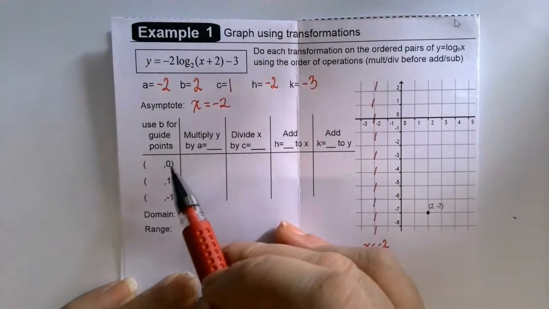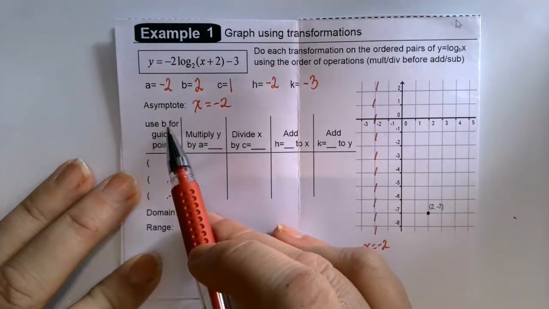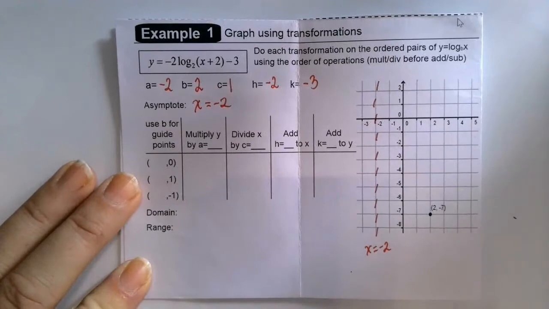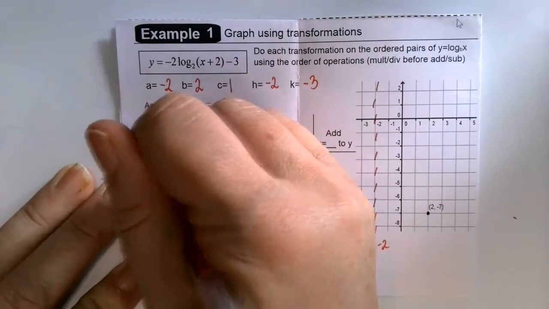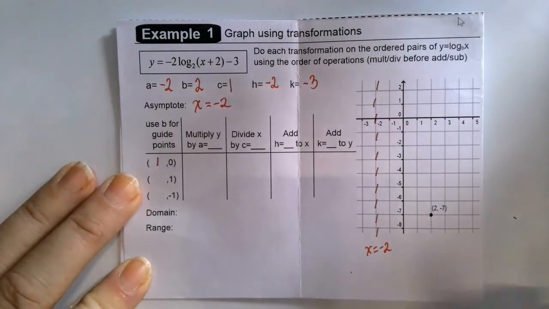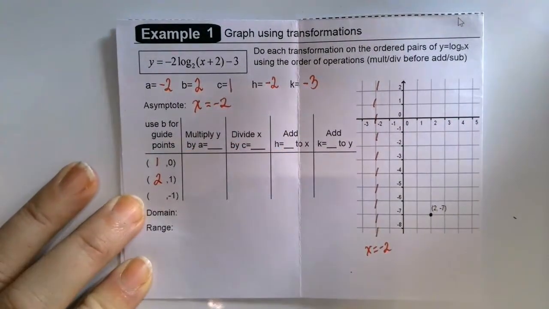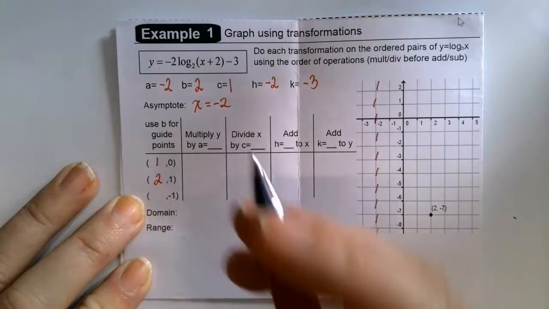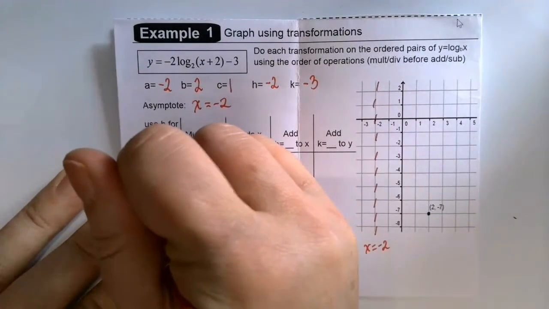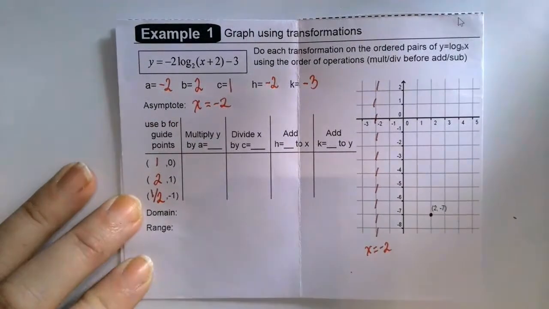Okay, then our anchor points are going to come from the b. Remember, the x-intercept of the parent graph is always 1, 0, and then the point b, 1, which would be 2, 1, and then reciprocal of b, -1, and the reciprocal of 2 is 1/2.